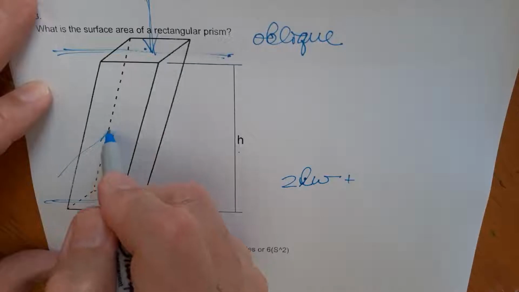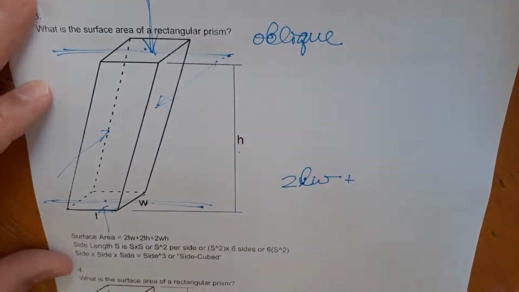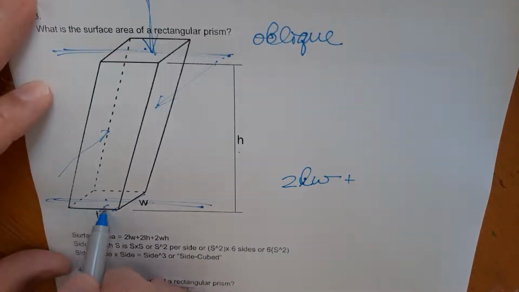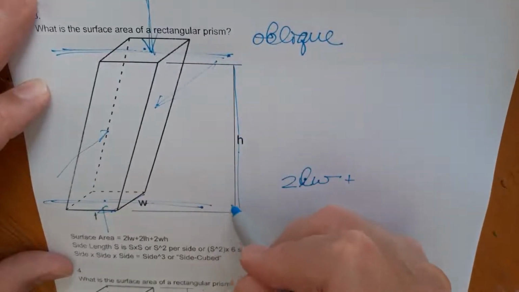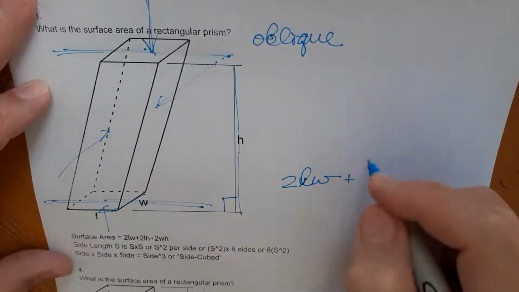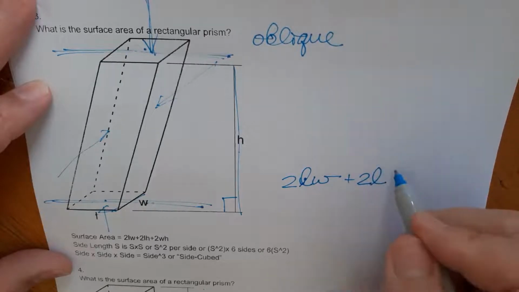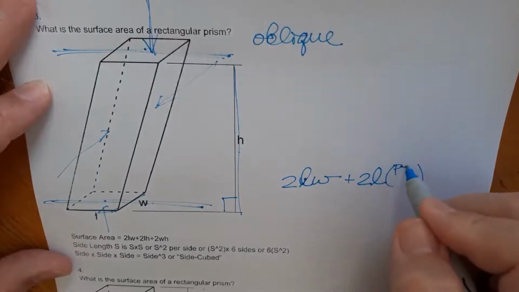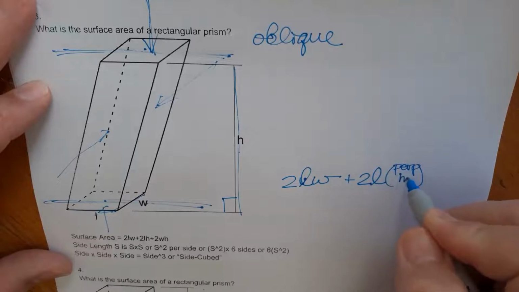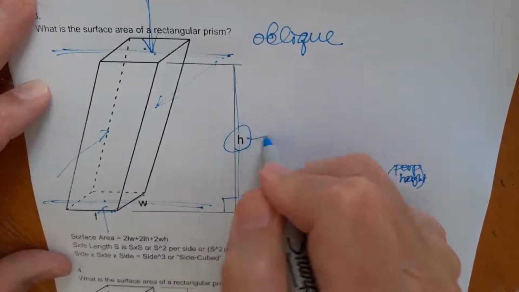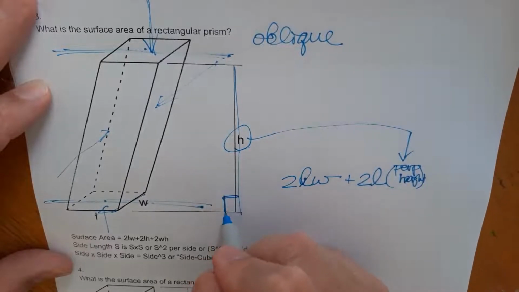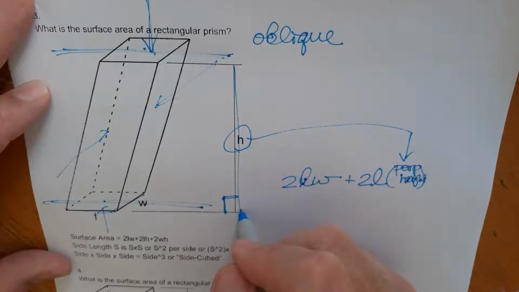Now I have a face here and a back on that. The way to calculate that is L times perpendicular height. So there's 2 of those, a front and a back, 2 times L times perpendicular height. But I might have just written H because it is defined as perpendicular. See the 90-degree angle between this dimension.